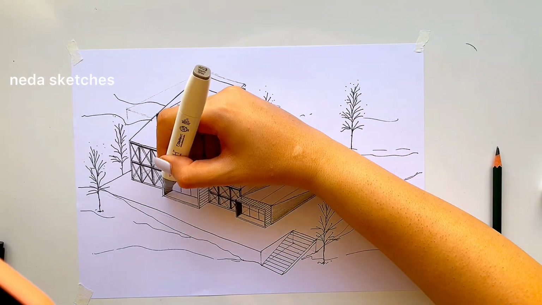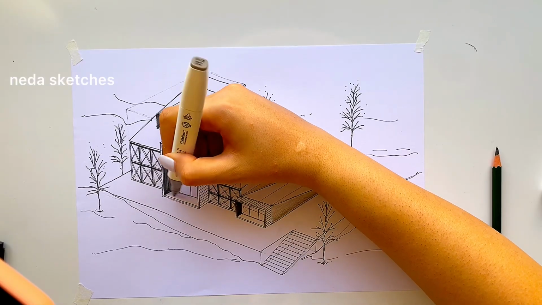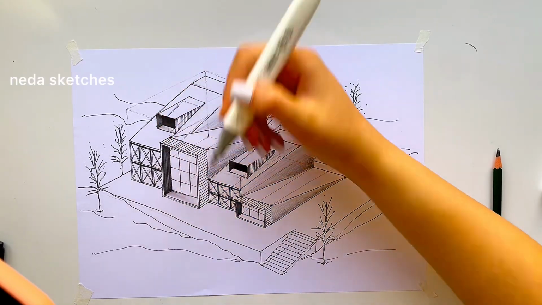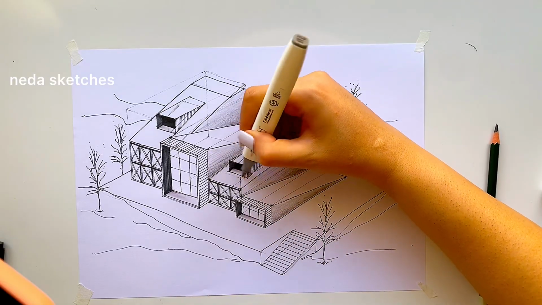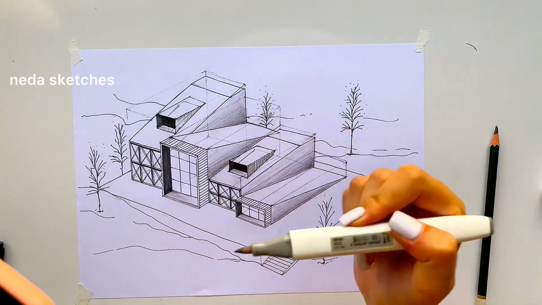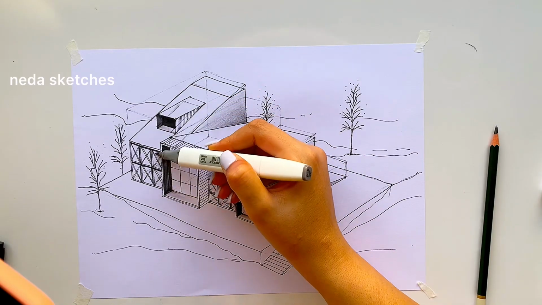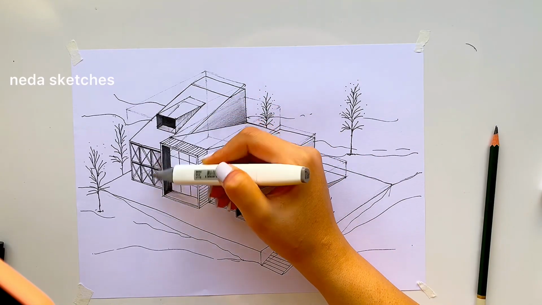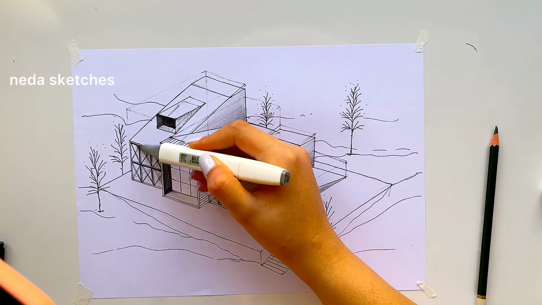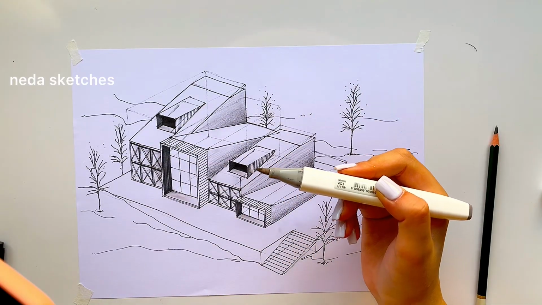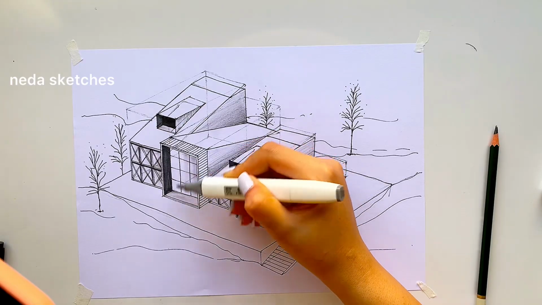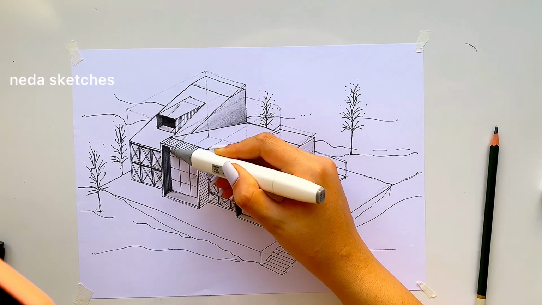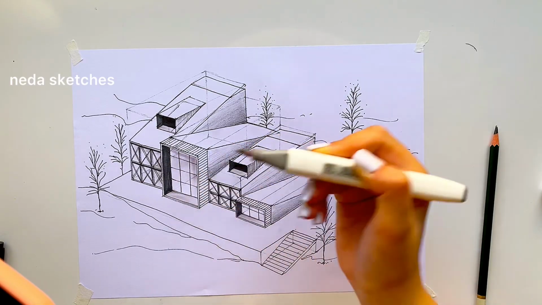I add some other contrast with a gray brush marker to shade parts. My marker is WG2, the code is WG2. The parts that get less light will be gray. I add the shades and shadows to the extrusions and setbacks. Then the form is shown in a better way. Setback windows will be in shade 2, so I color them with the gray marker.